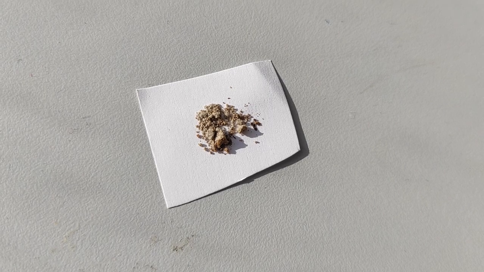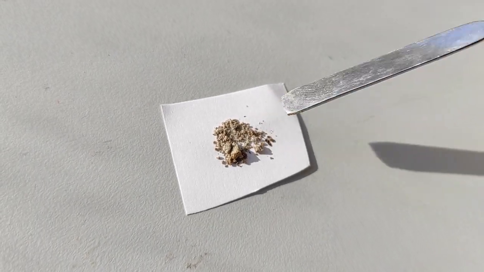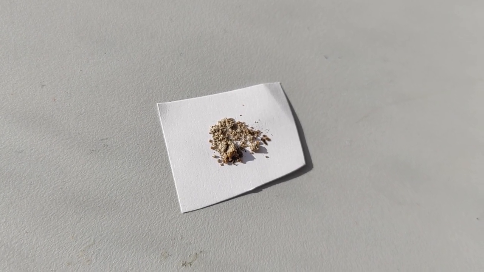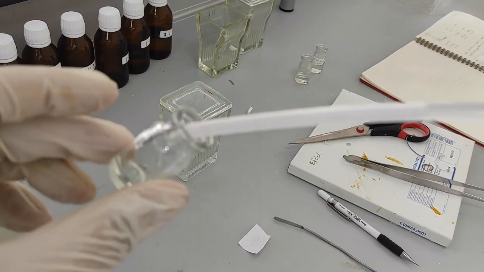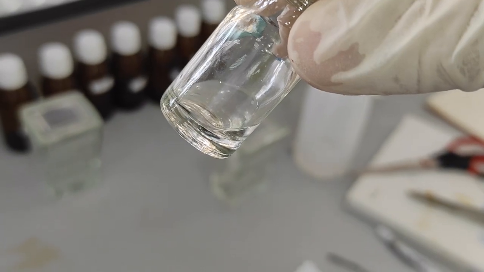Theoretically, the synthesized dipyrromethane should be a colorless substance. However, due to its unstable nature, it rapidly forms byproducts, giving it an ash-like color. In solution, it appears colorless as expected.